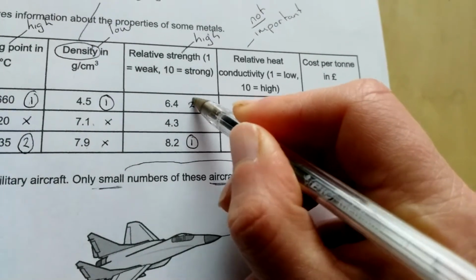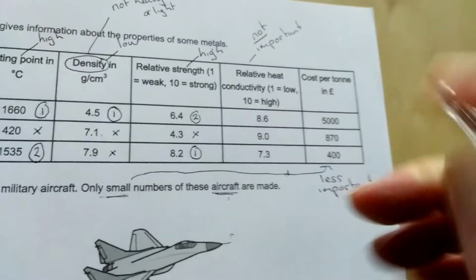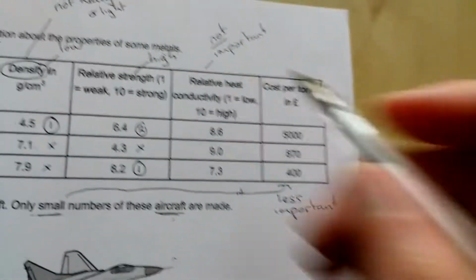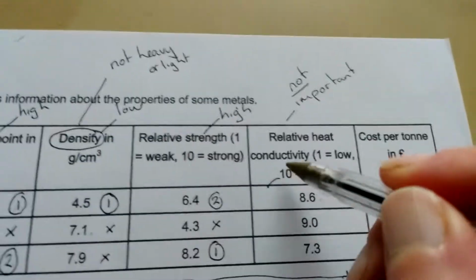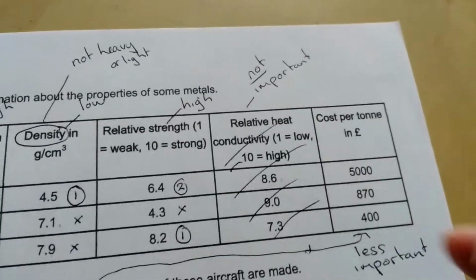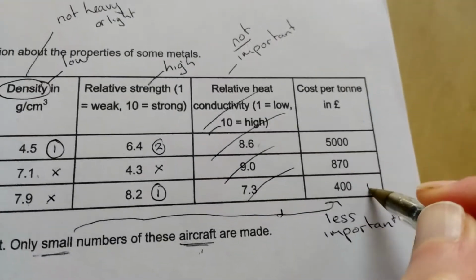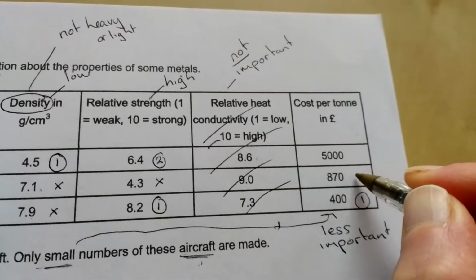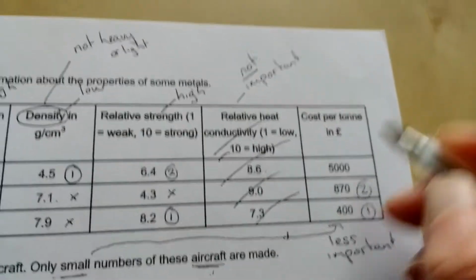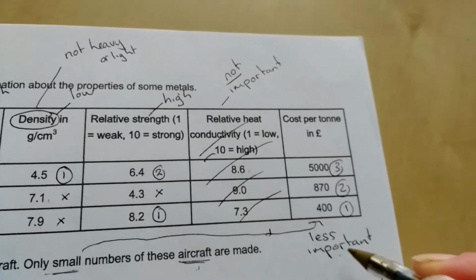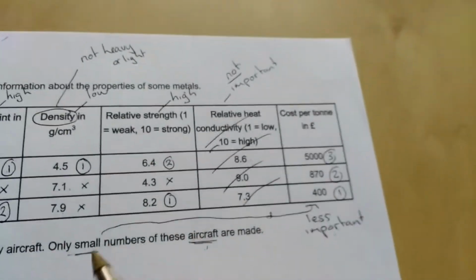A would be second, and then again we've got a cross by B. Relative heat conductivity, I'm going to cross that out because it's not important. And then the cost, so C would be best, then B, and then A. But we've said that cost isn't as important because we're only making small numbers.